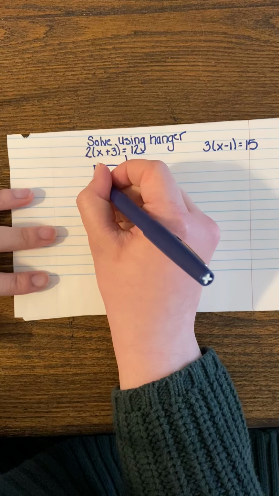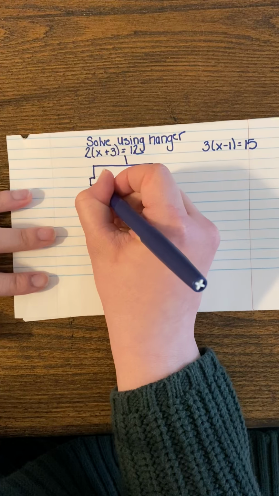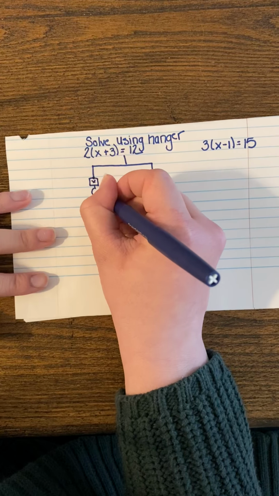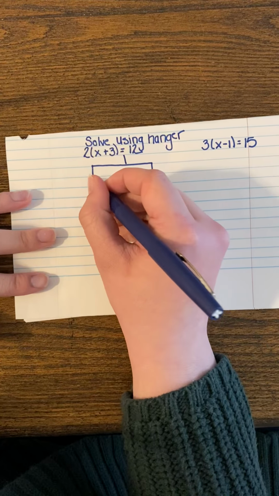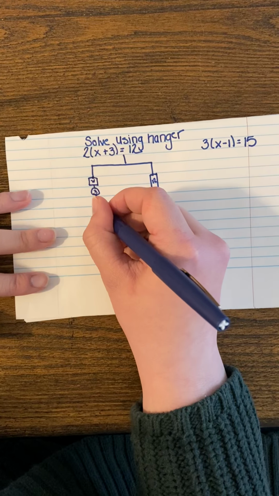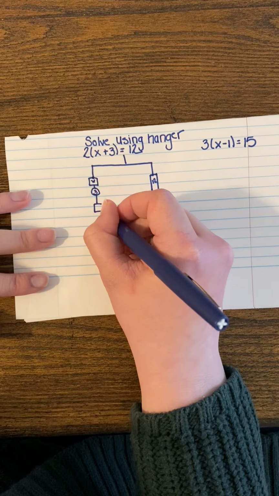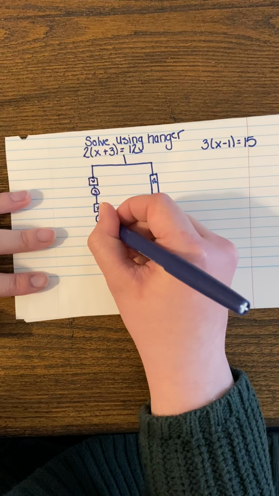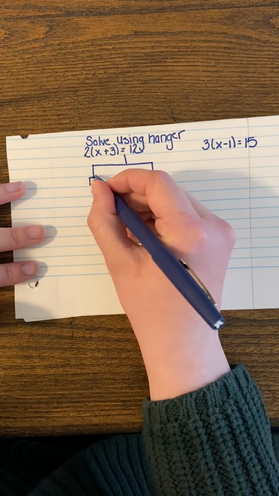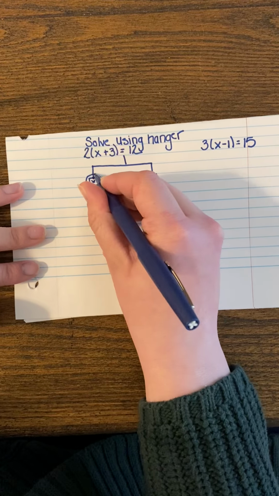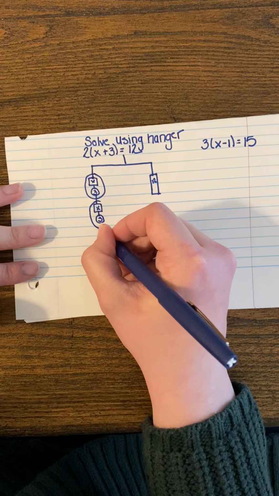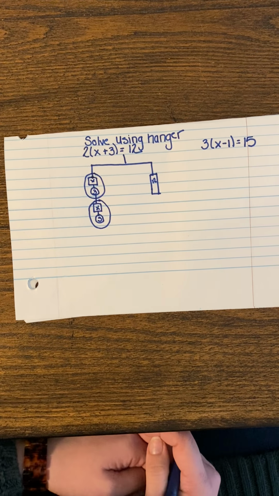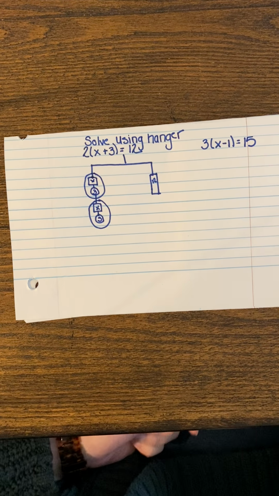I'm going to make x again a square. So I have x, and then I'm going to put a circle for 3. So that's one group. Now I'm going to make another group with x and 3. Okay, so I have one group here and another group here. Those are my 2 groups of x plus 3. And we're going to do the same steps again.